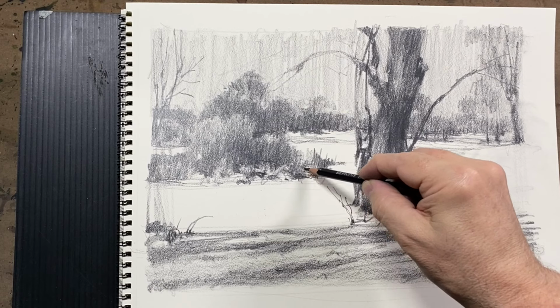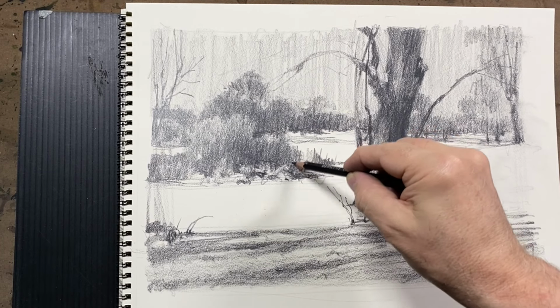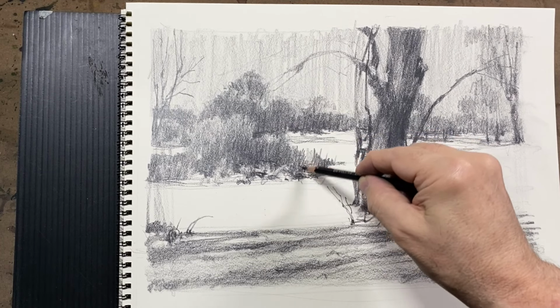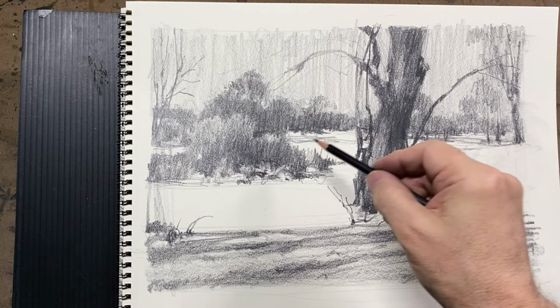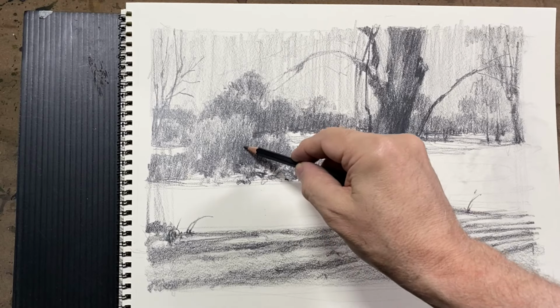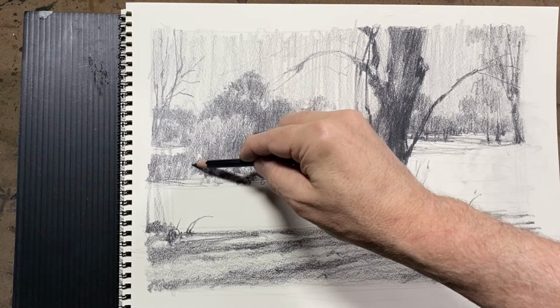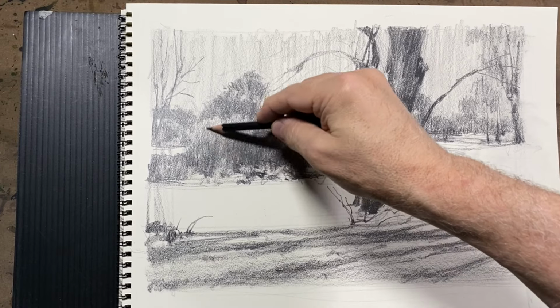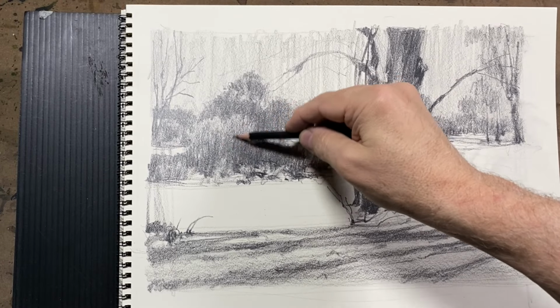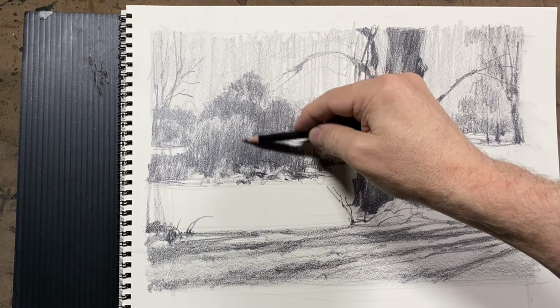For me, this is just a great subject. Really simple and engaging. I love the winter, of course. More than that, I like to see this sort of quiet side of nature, where nature is hibernating a little bit.